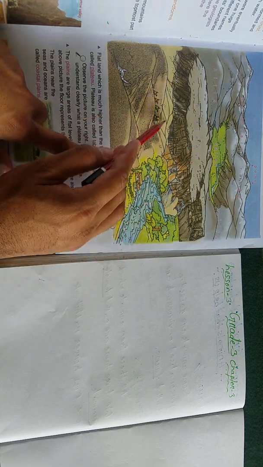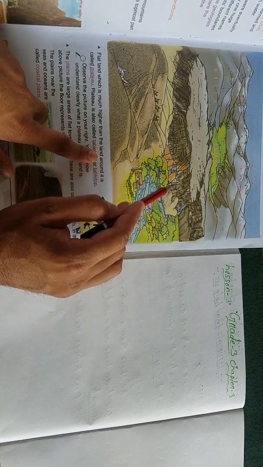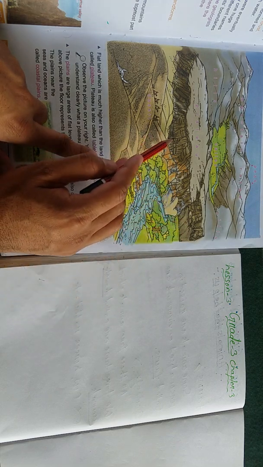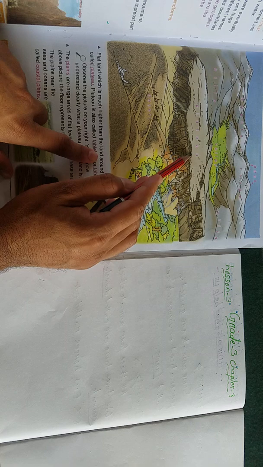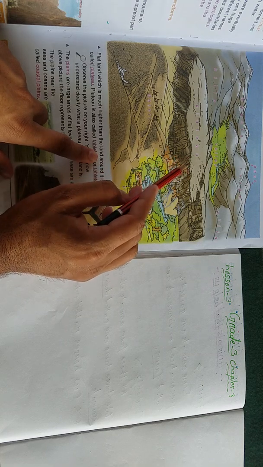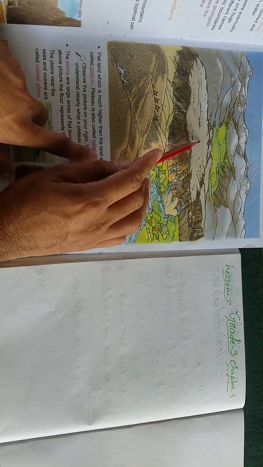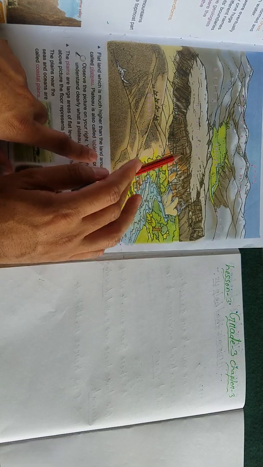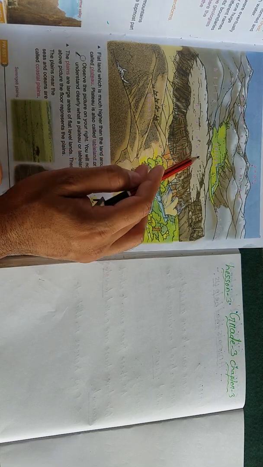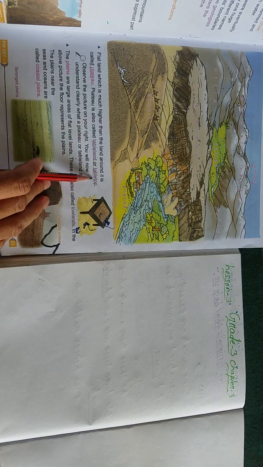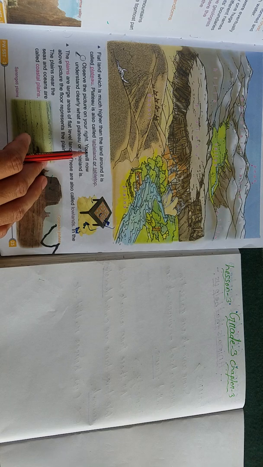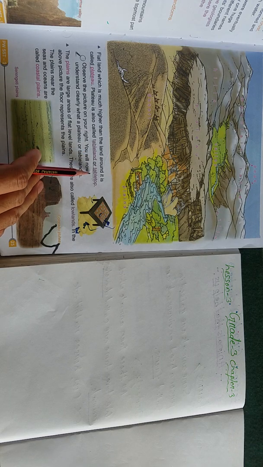Around it land is there, but compared to this land, it is much higher. So this type of land is called plateau, P-L-A-T-E-A-U. So a plateau we can also say tableland or table top.